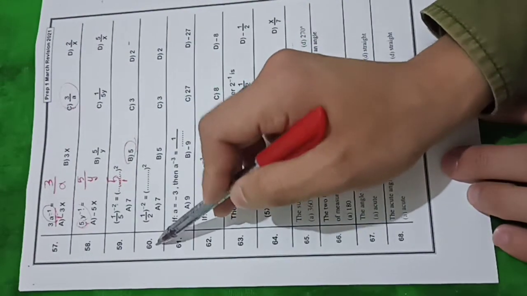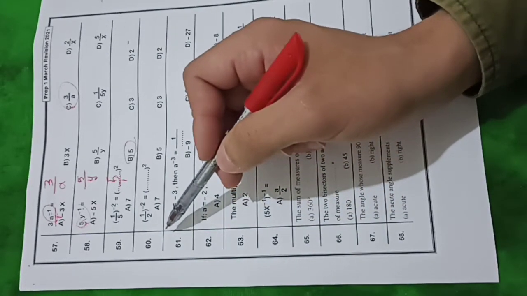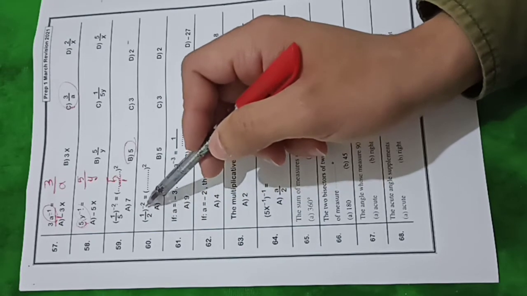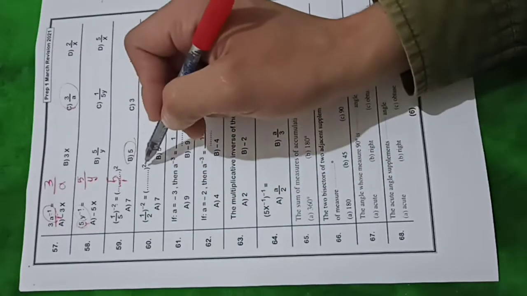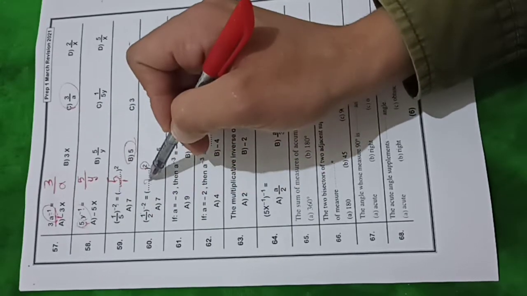Next one, number 60. Negative 1 over 2, all raised to power negative 2. Here we have 2 in a negative sign power, so we flip this number, then we have 2.